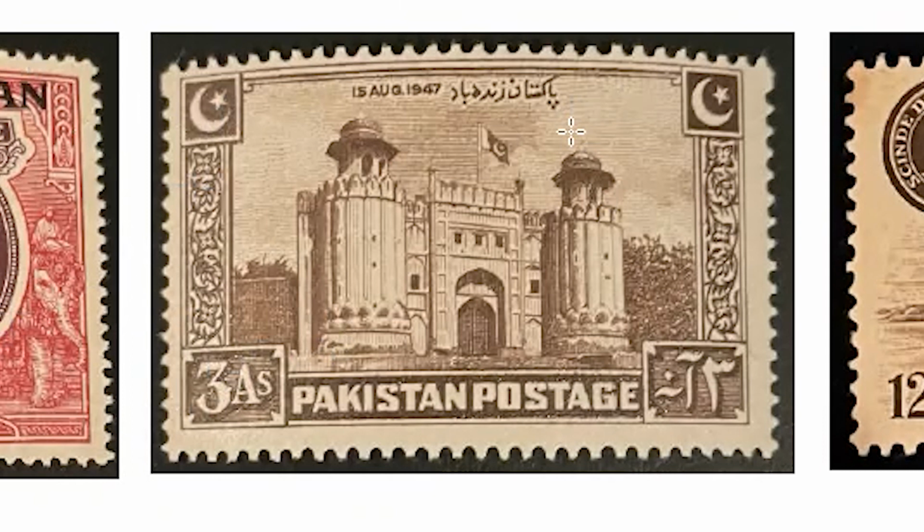Now the stamp is not overprinted anymore, so you see Pakistan postage. This stamp was printed 1 year after, in 1948. In here on the top, very small, is independence. There were 4 stamps printed to celebrate 1 year of the independence of Pakistan.